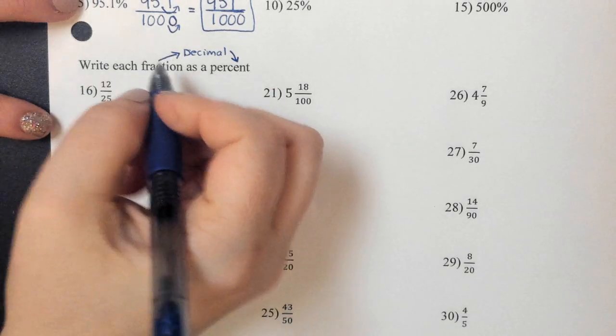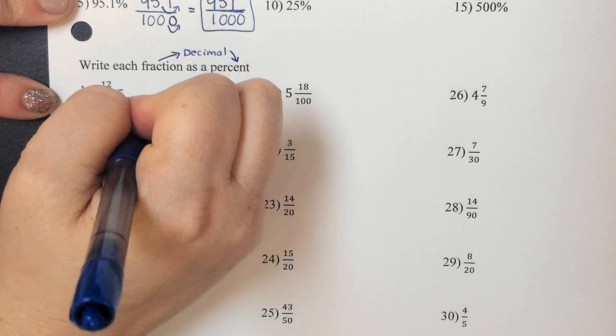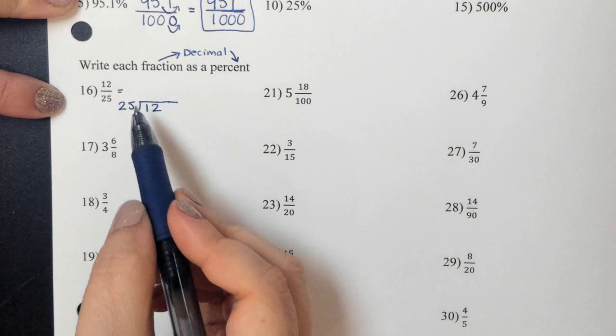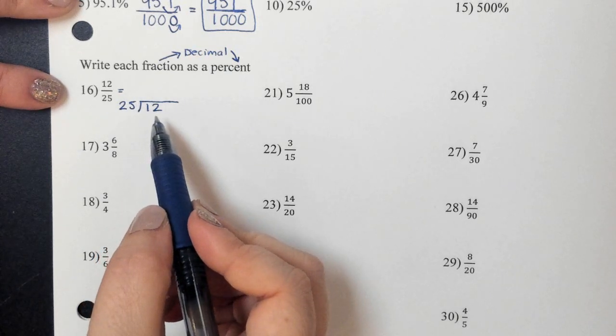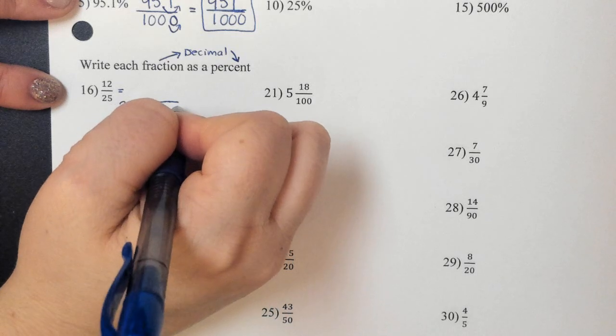So let's look at that. So we're going to make it a decimal first. So that means 25 is going to go at the door, and 12 is going to go in the house. Can 25 go into 12? No. So I'm going to add a decimal and a 0.